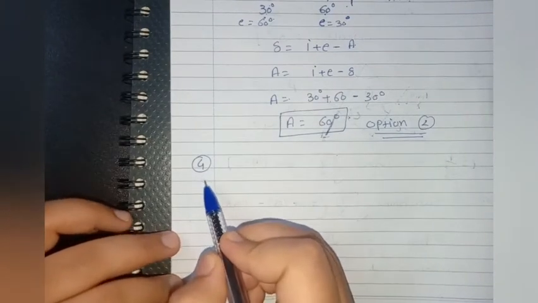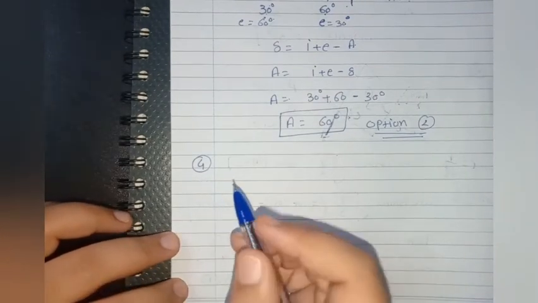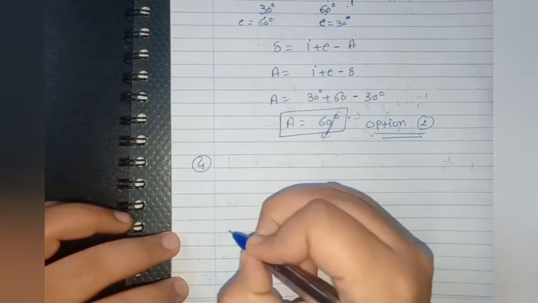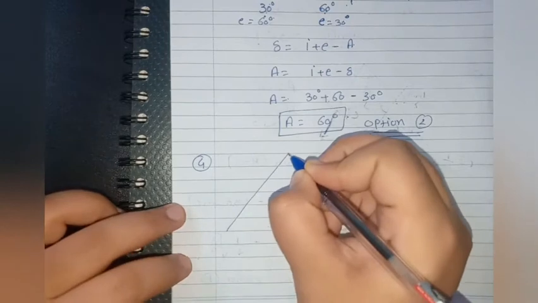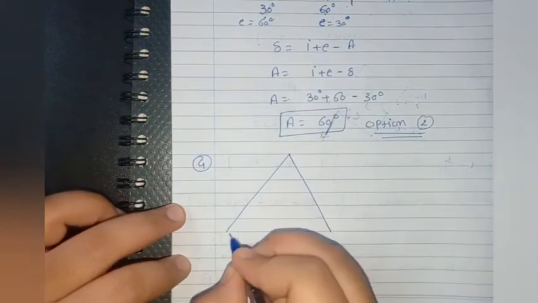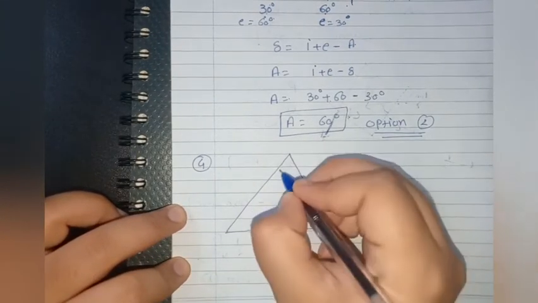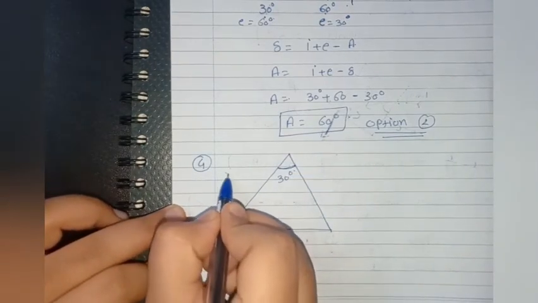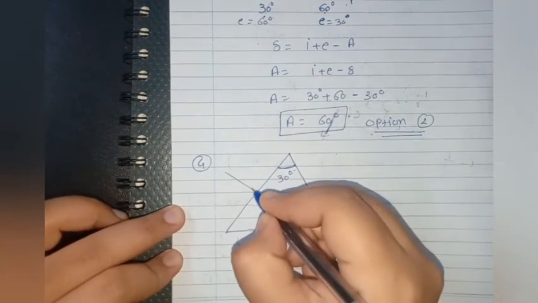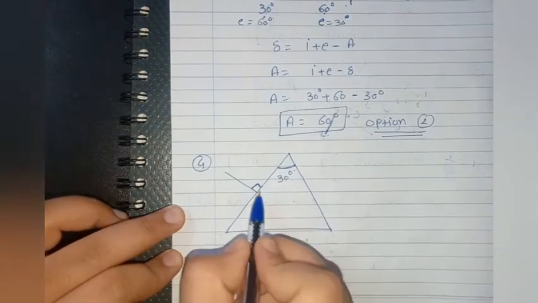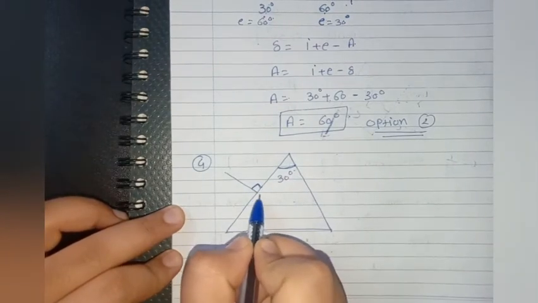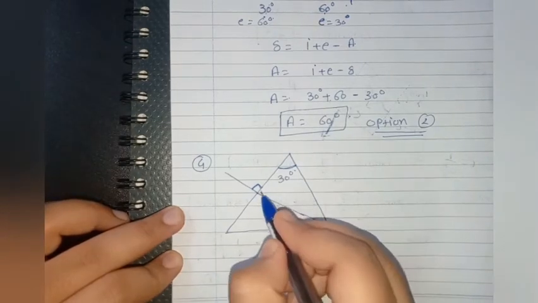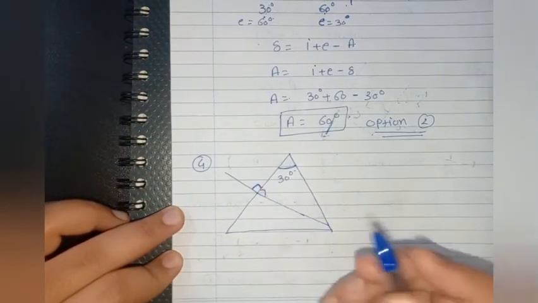In question number 4, a ray of light is incident normally on one of the faces of a prism of apex angle 30 degree. The apex angle, that means the angle of prism, is 30 degree and light is incident normally on one of the surfaces. For a normally incident ray, there will not be any bending, so it will go in the same direction.